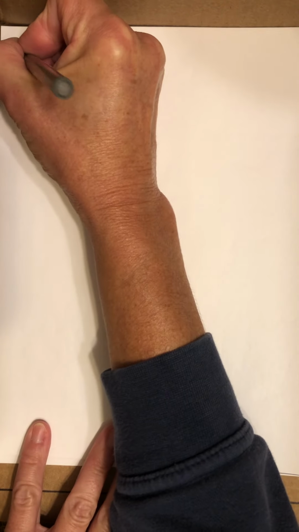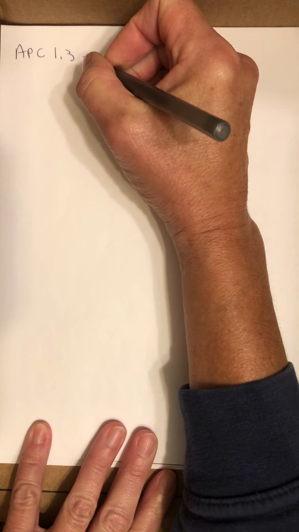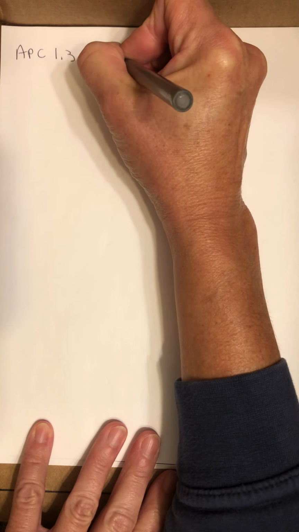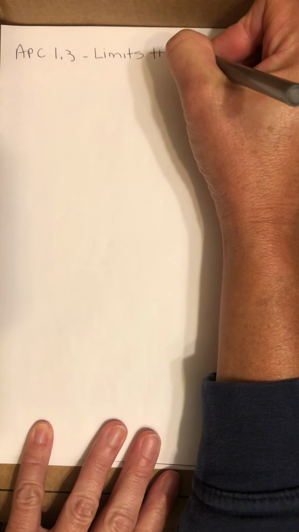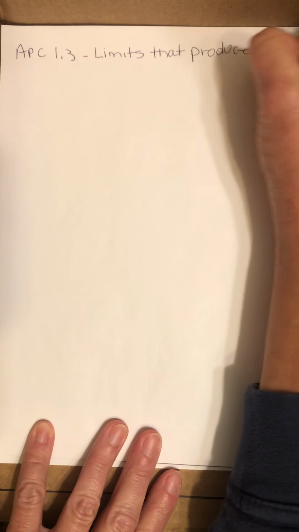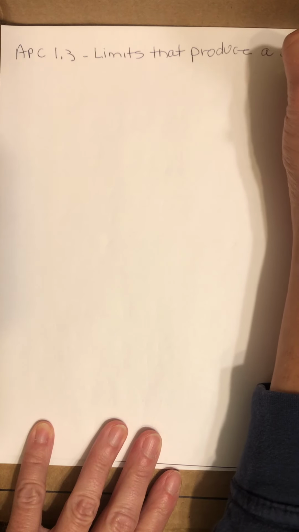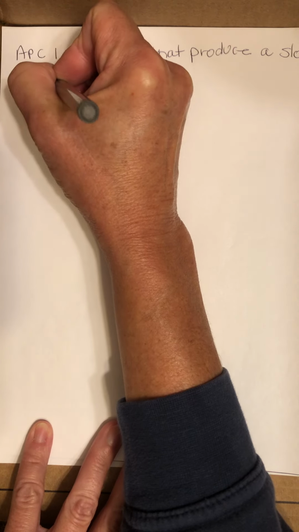So here we go. If at any point you need to pause the video to write the notes, please do that. So this is AP Calculus. I'll just put APC 1.3, and the title is Limits That Produce a slope, right? We know a lot about slope, but this is going to be at one point.